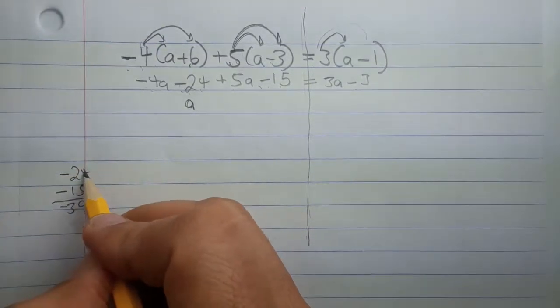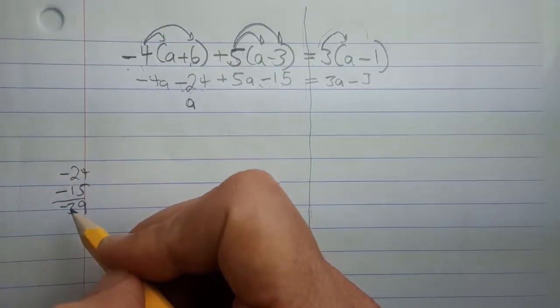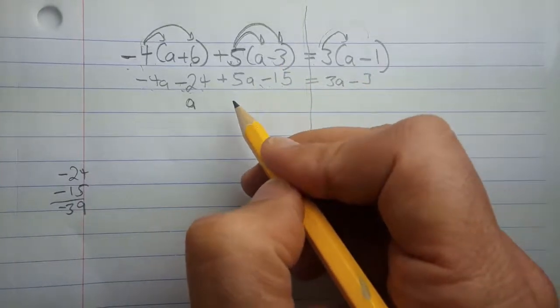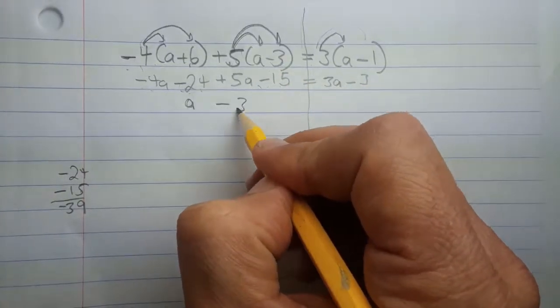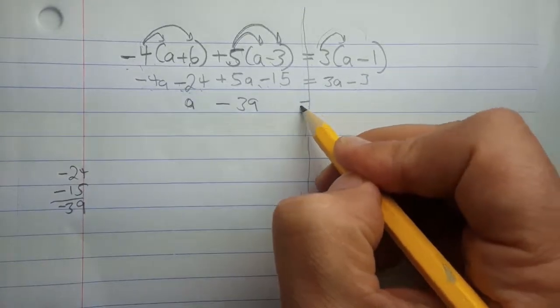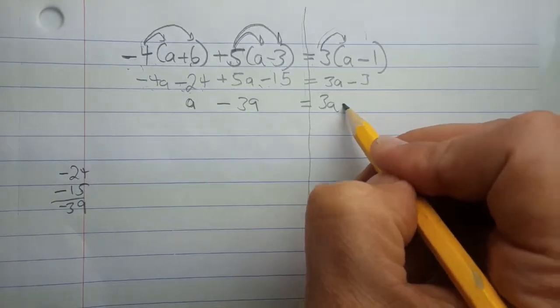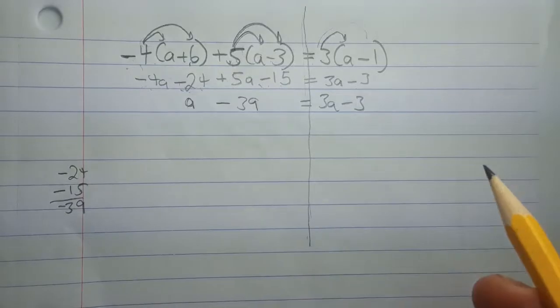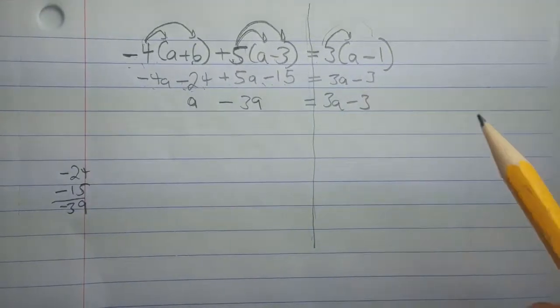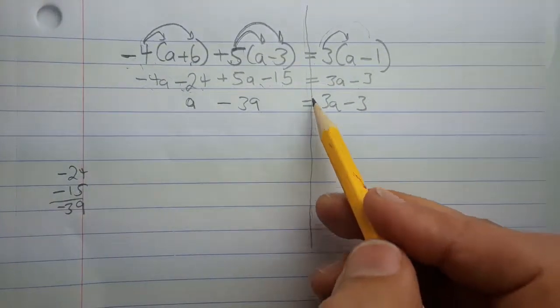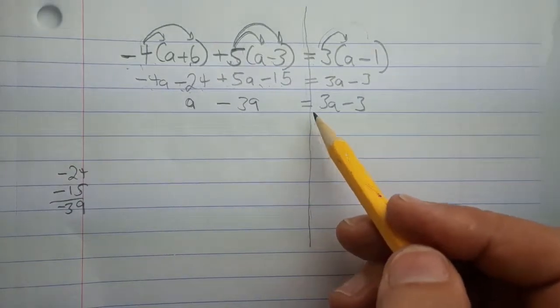If we have 24 negatives and 15 negatives, we get 39 negatives. So we get a minus 39, and this equals 3a minus 3. And again, we're taking our small steps along the way. We're still in balance. We're respecting that law of keeping things in balance.